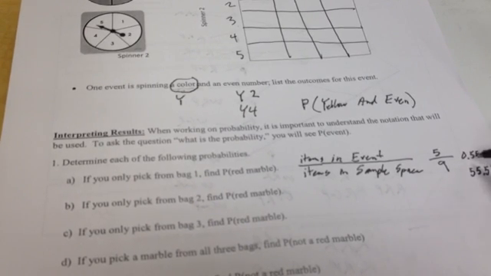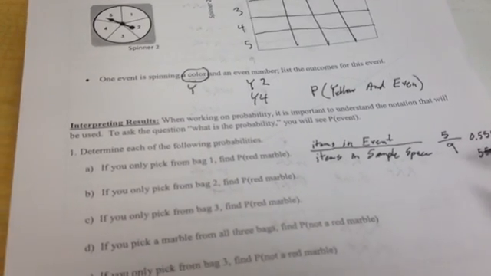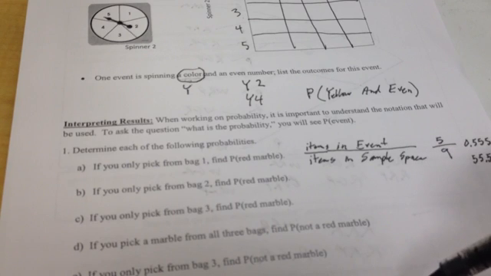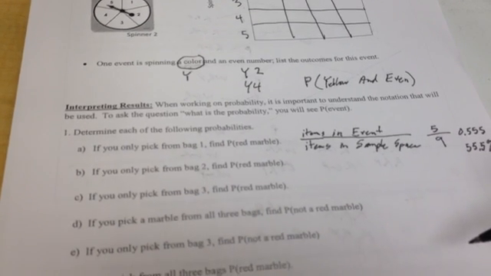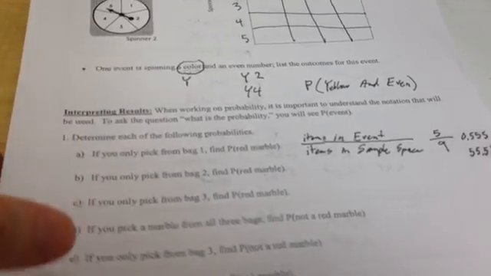Or as a percentage, which just means you move the decimal over 2. And oftentimes you'll also hear people say that the odds of something happening is like 5 out of 9. That's how many chances you have out of how many total possibilities. So those are all different ways that people will talk about it. So as a class, I'll let you go through the rest of those. You can talk about it. And let's flip to the next page.